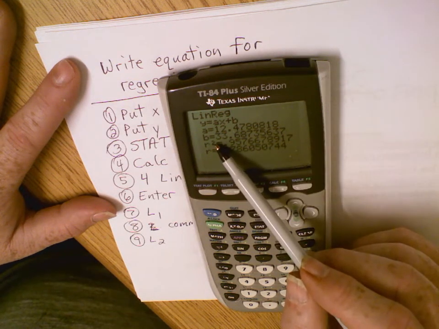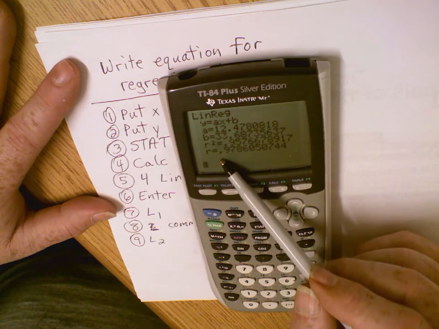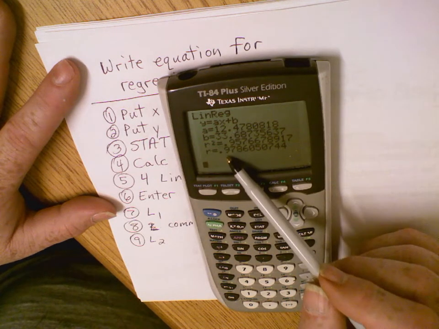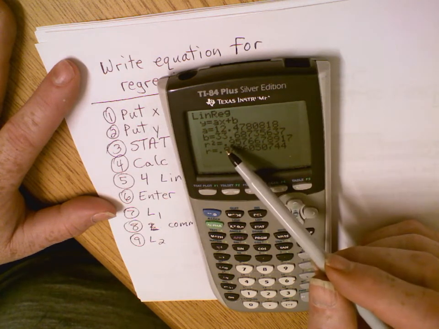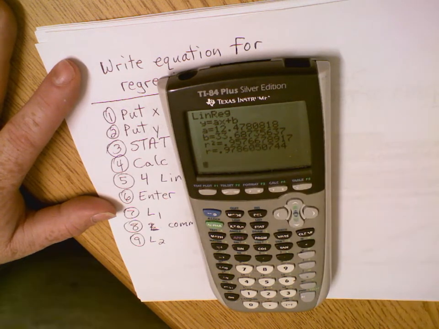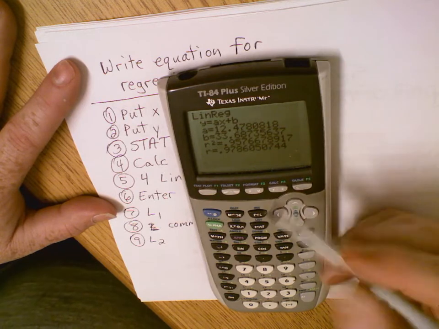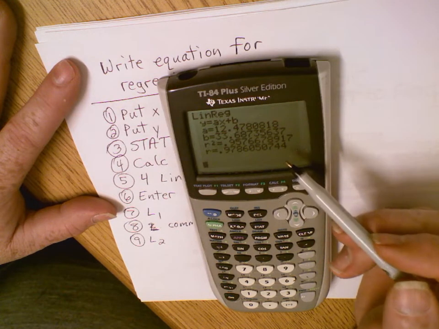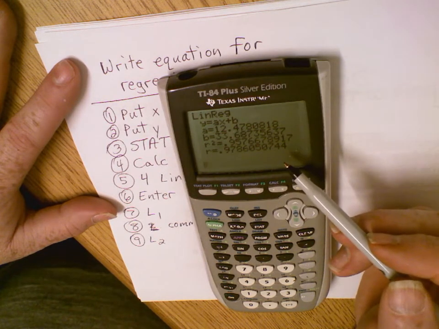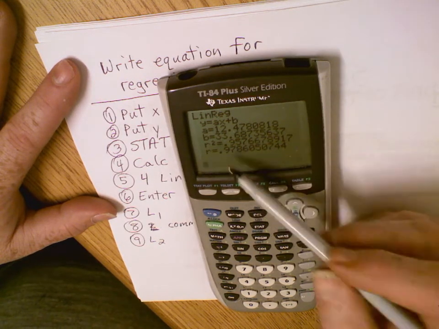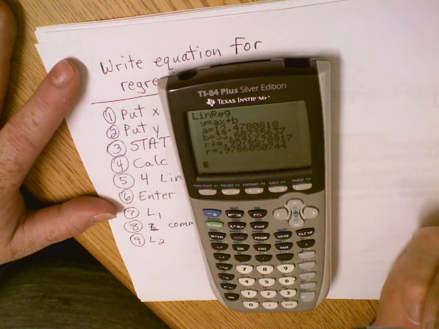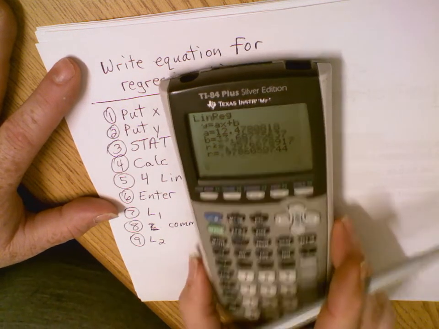And then it also gives you these other two numbers, which are R squared and R. We're going to talk about those a little bit next time. For now, just know that you want the R squared and the R. You want to be able to find them. Now, if you didn't do the diagnostics on the other video that I sent out for your calculator, then you need to do it. Otherwise, it won't tell you the R squared and the R.